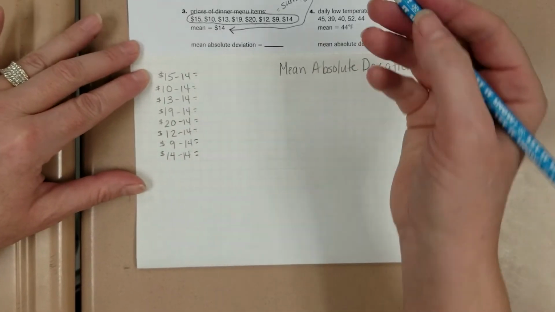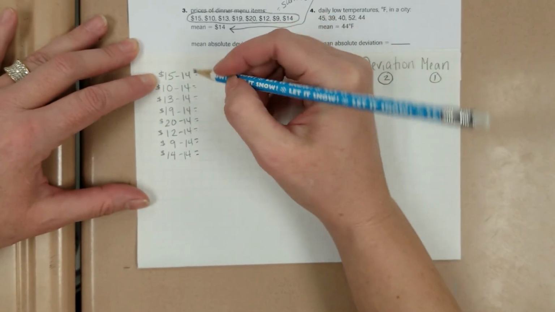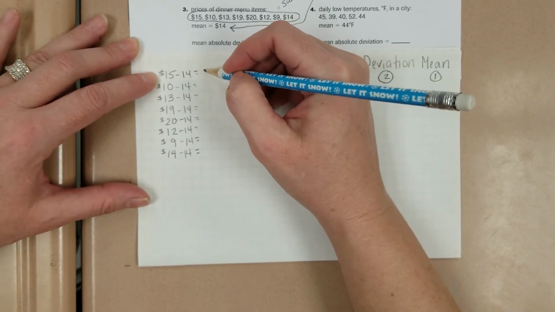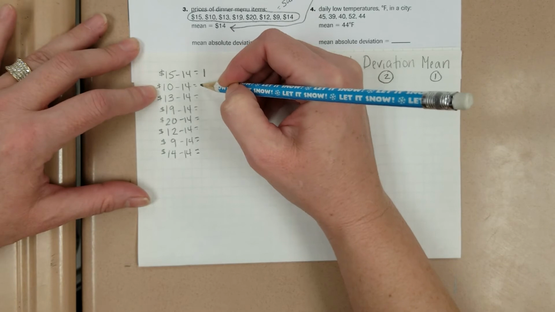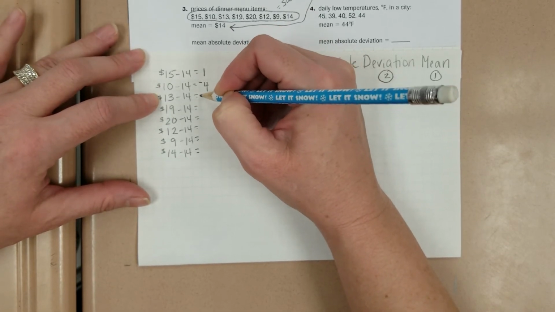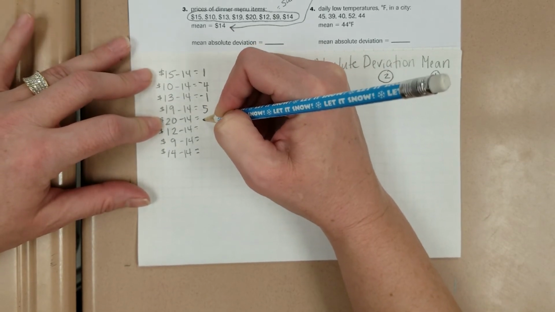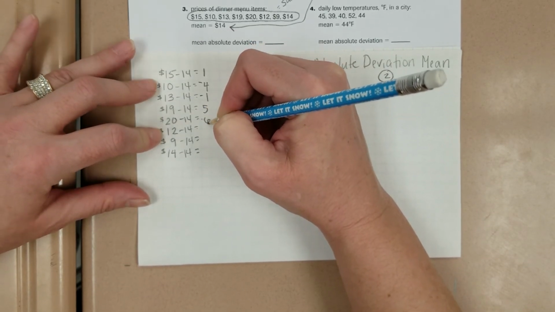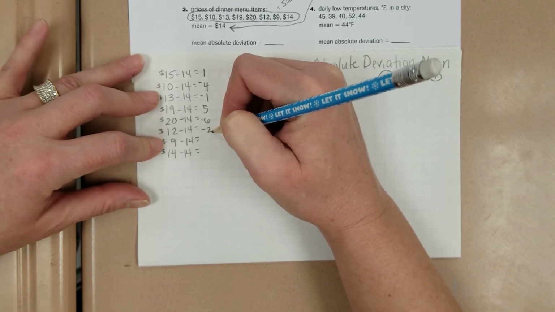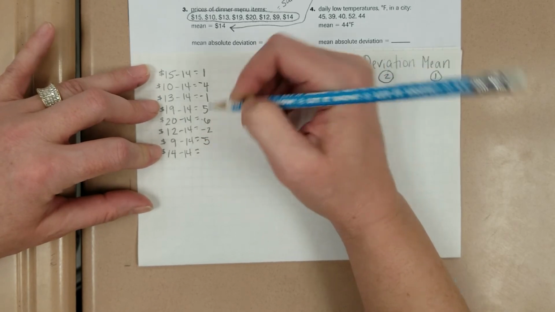Okay, so the difference is each point deviates 1, -4, -1, 5, 6, -2, -5, and 0.